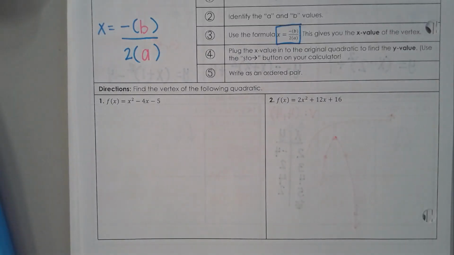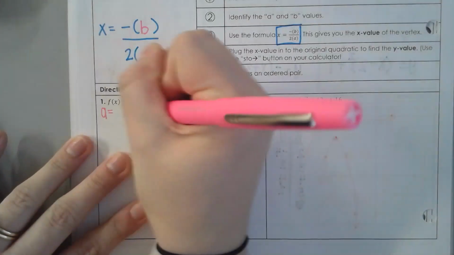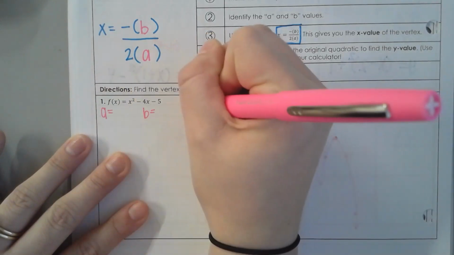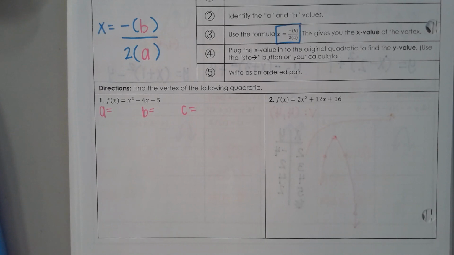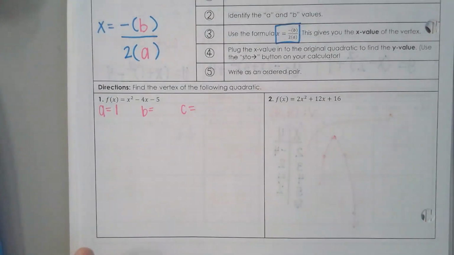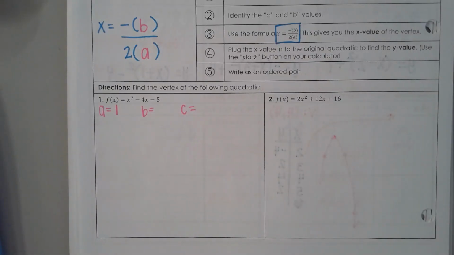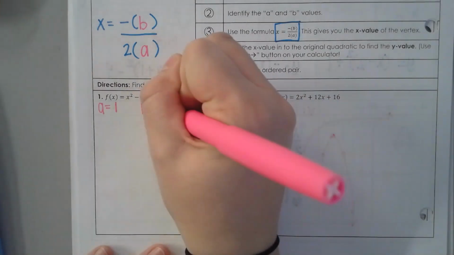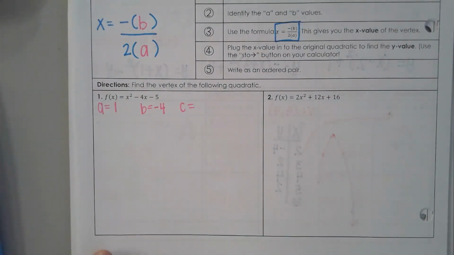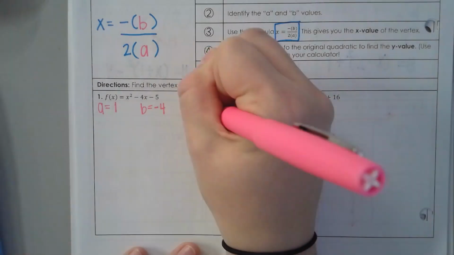The first thing I want you to do is label your a, b, and c. What number is in front of the x squared? 1. If you don't see a number, you assume it's 1. Positive 1. What number is in front of the x? Negative 4. So my b is negative 4. And then what's my c? Negative 5. Good.